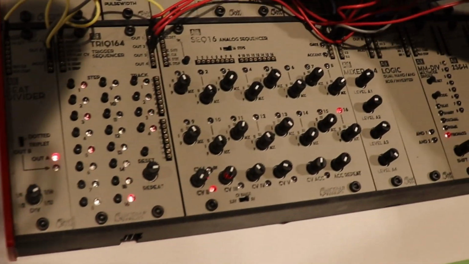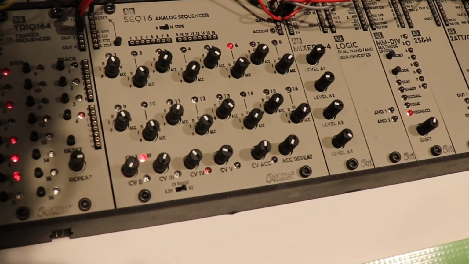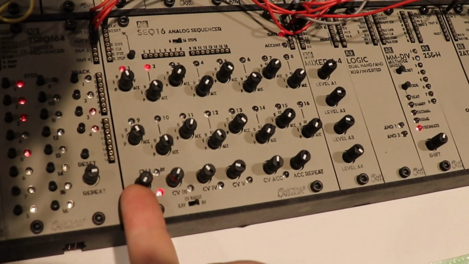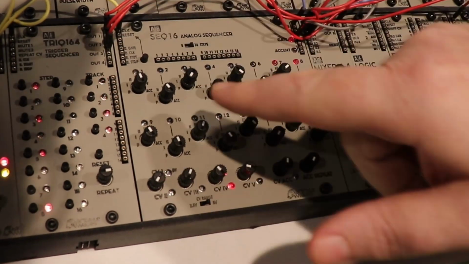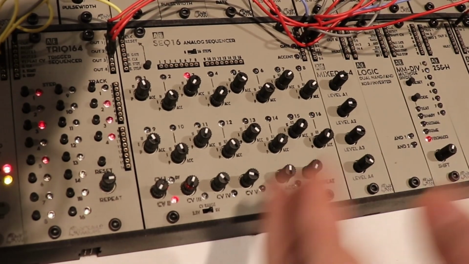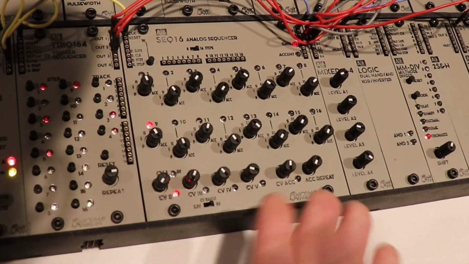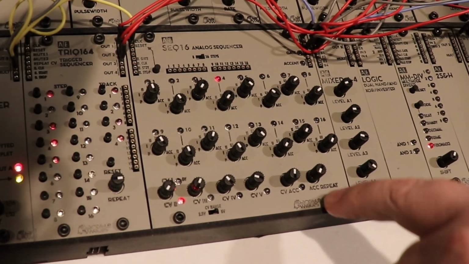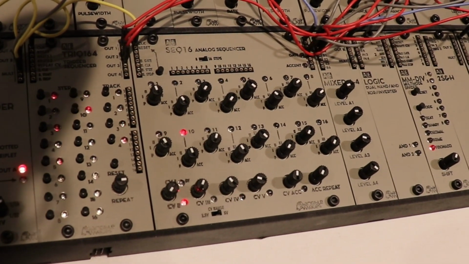Then we've got the Seek 16, which is a very interesting take on a 16-step sequencer. There's 6 voltages on the bottom here, and instead of selecting a separate voltage for each step in the sequencer, you select one of these 6 voltages, and then there's an accent repeat, which kind of acts as a ratchet as well.